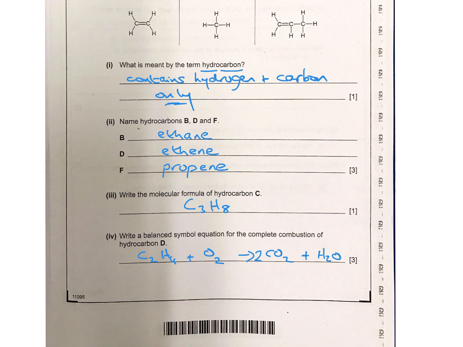Then look at the hydrogens. On the left there are 4, on the right there are 2. So we need to balance the hydrogens. We'll do that by putting a 2 there. The last thing we balance is the oxygen. If we look at the left, there are 2, and on the right hand side there are 6.